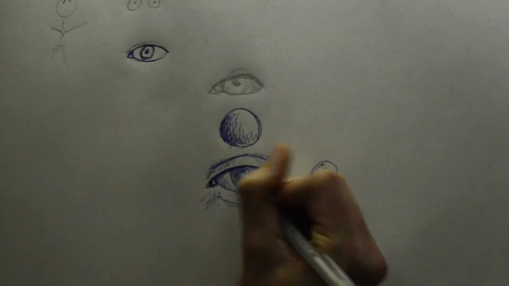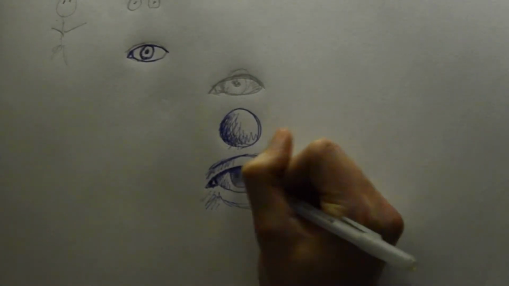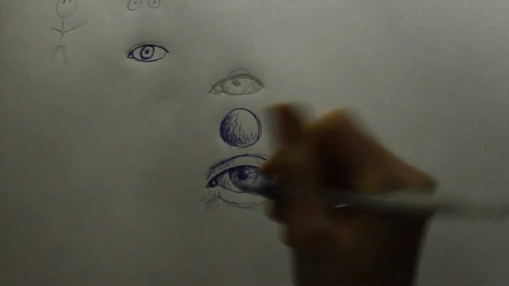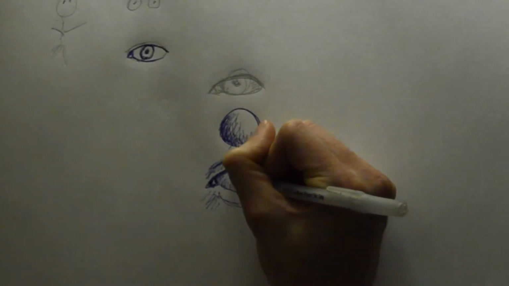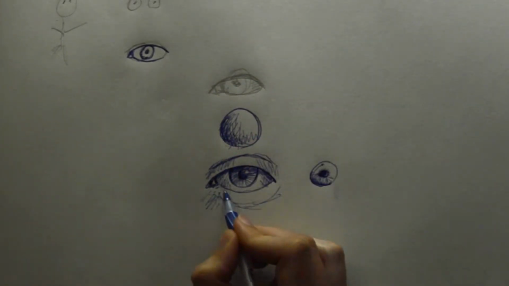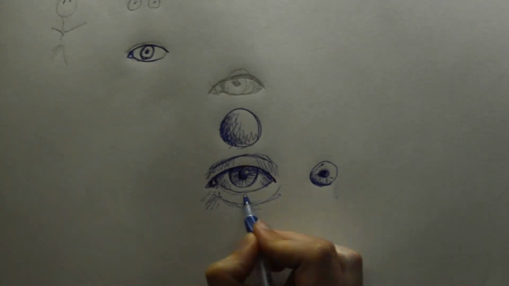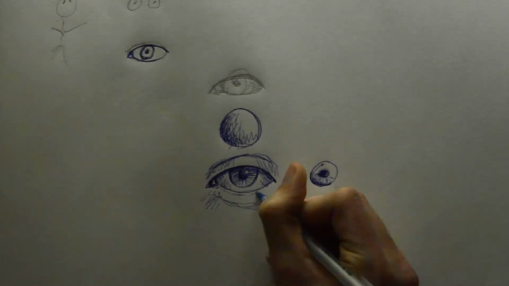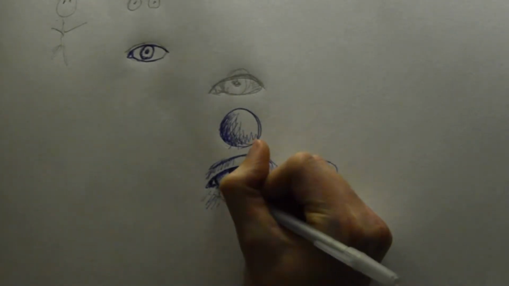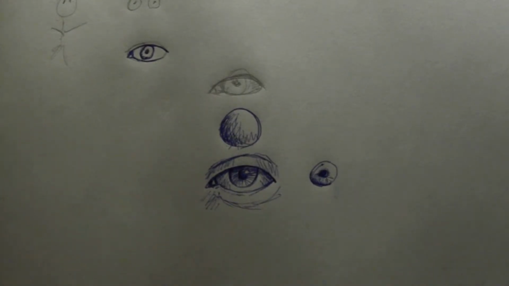But then there's also this shadow, and right here on this outside, it tends to be dark right underneath the lid, then tapers off a little bit. This little line right here is where the eyelashes come from, and all these little details just come from actively looking at it and what it looks like.